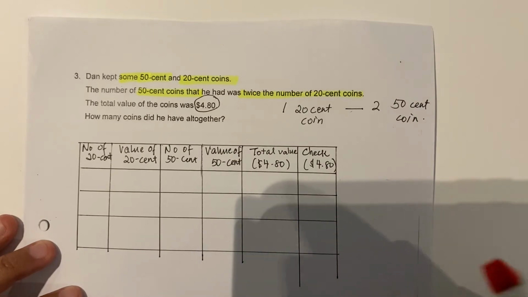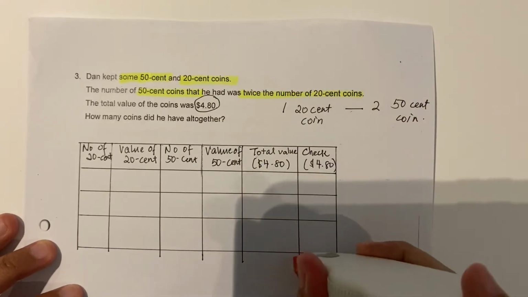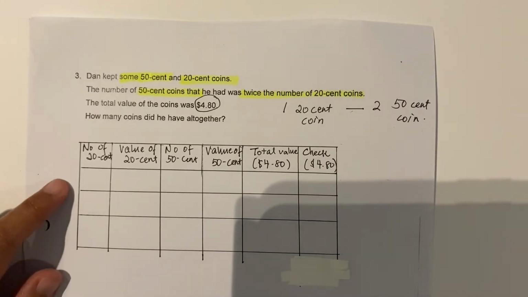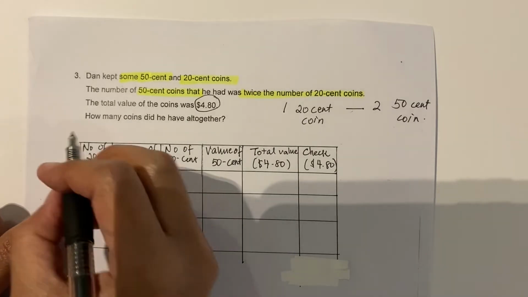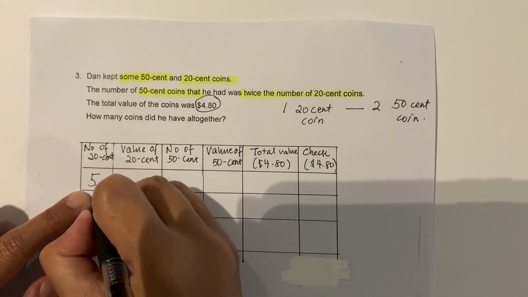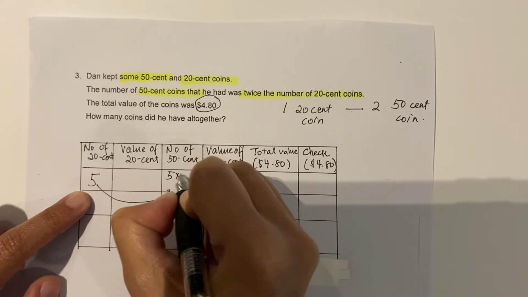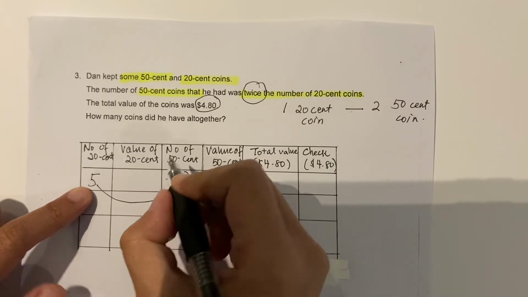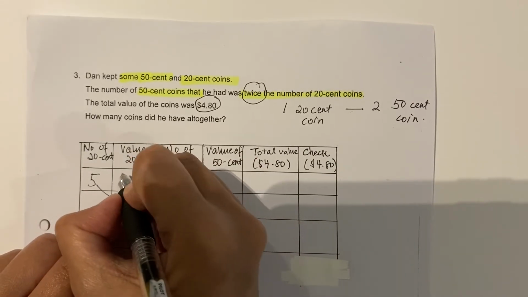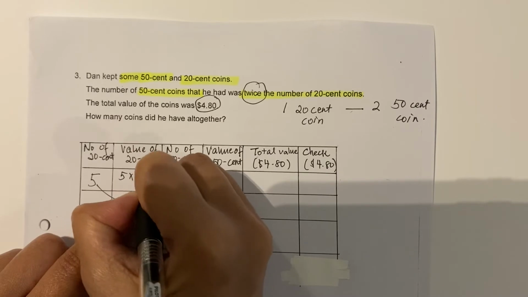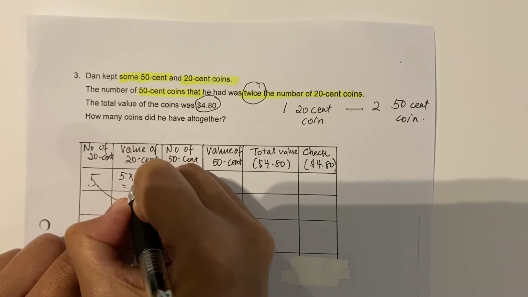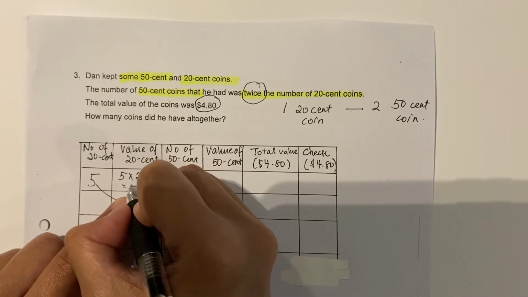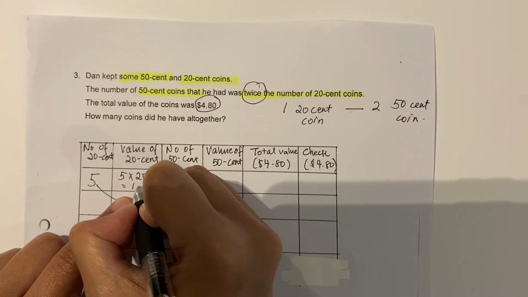Let's make it 3 rows. So we will guess the first one. Always remember, start with the 1. So if I guess this is 5, my 50-cent coins will be 5 times 2 because it's twice. So that's equals to 10. Then I work this out. So here will be 5 times 20, and that's $1, because it's 20 cents. So it's $1 actually. 100.